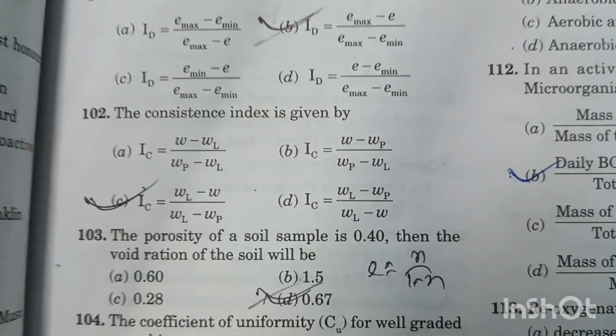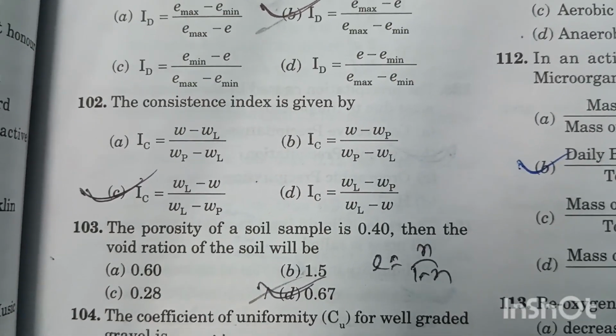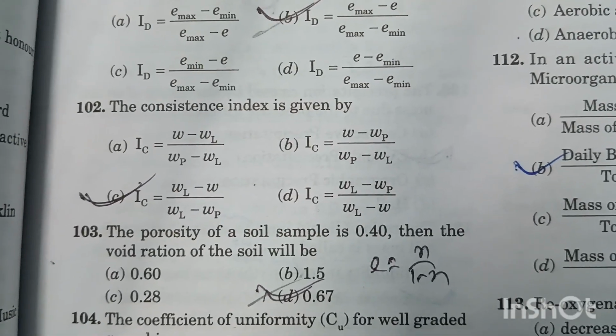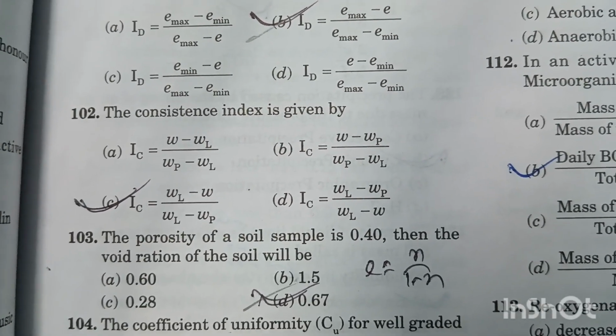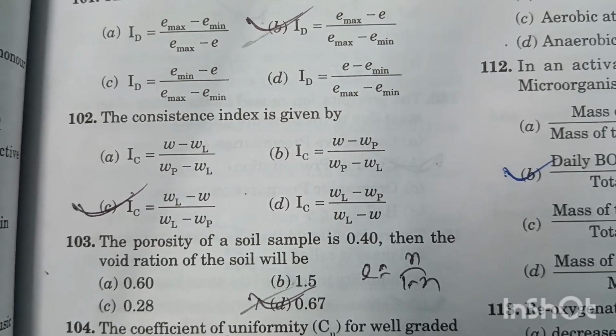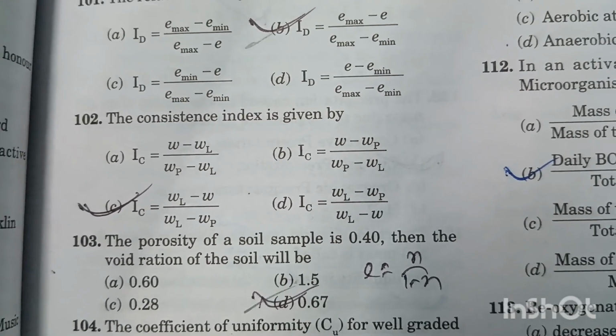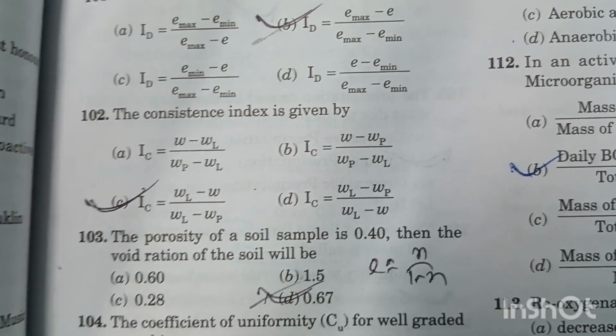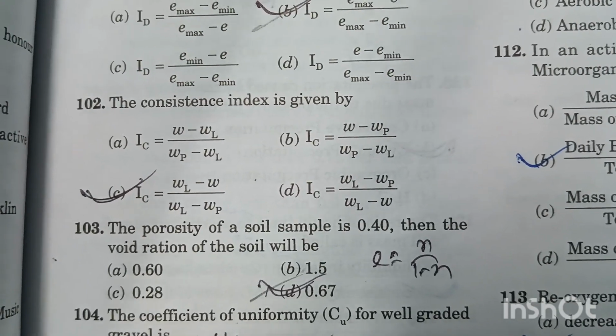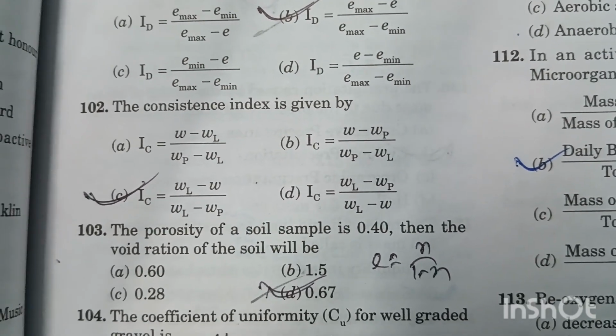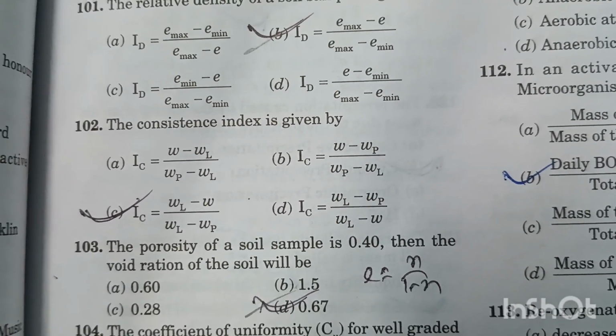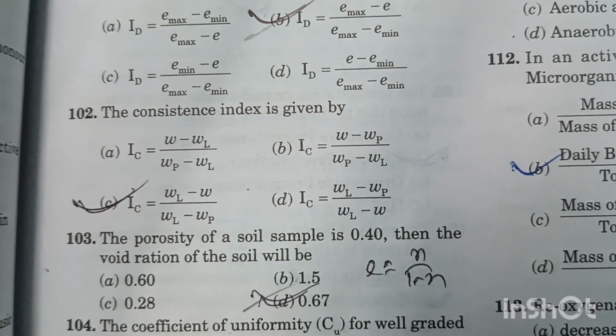Question number 102, the consistency index is given by, the consistency index formula is (WL minus W) divided by (WL minus WP). WL minus WP is called the plasticity index or IP, and WL is the liquid limit of the soil sample, and W is the natural water content of the soil sample.